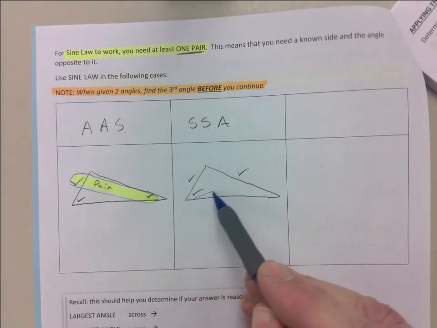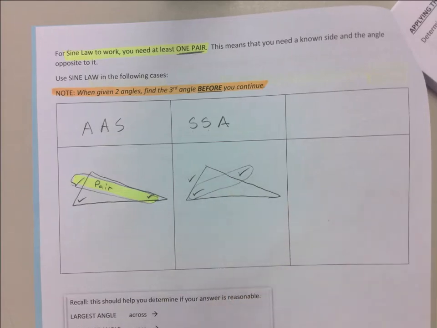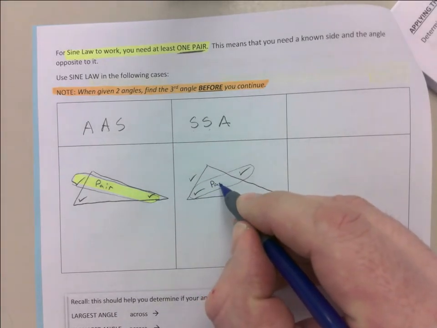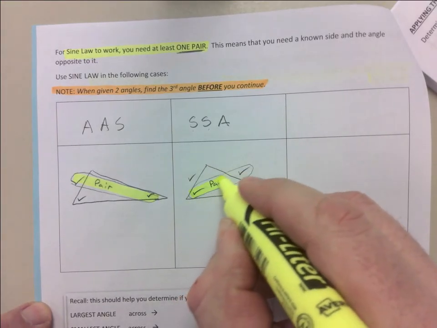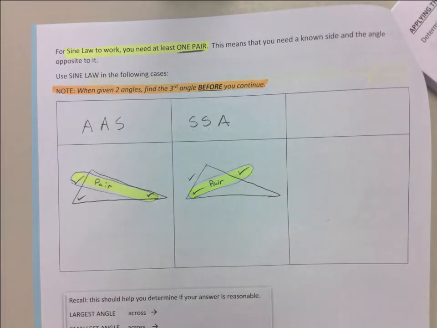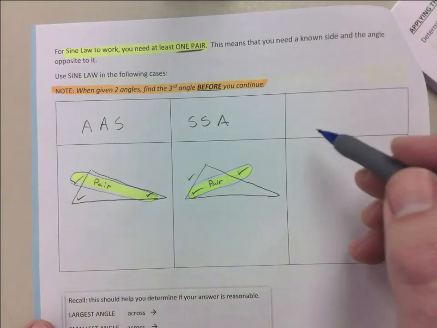Boom, there's your pair. If you see a pair, it's not even a question. Sine law is going to be your go-to law. You're going to have to pick between sine law and cosine law. Right now, all we know is sine law, but you're going to have to pick.